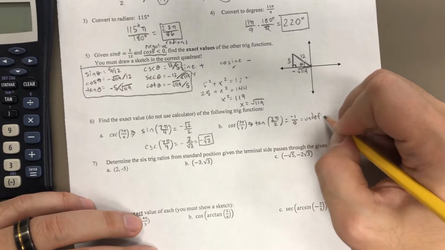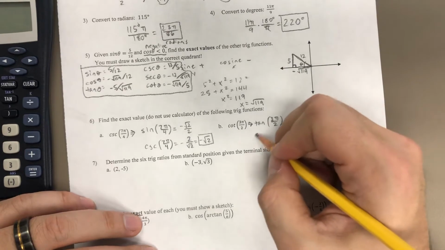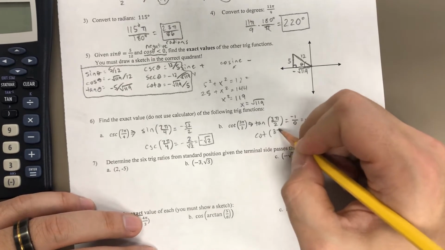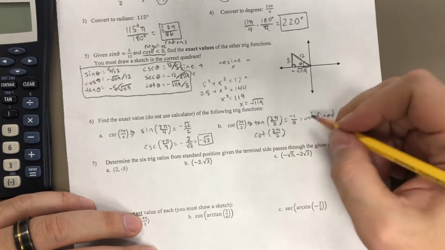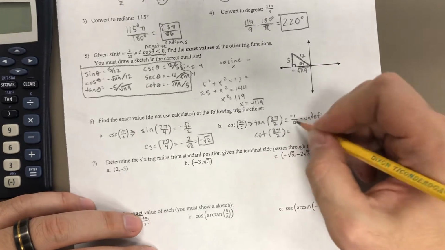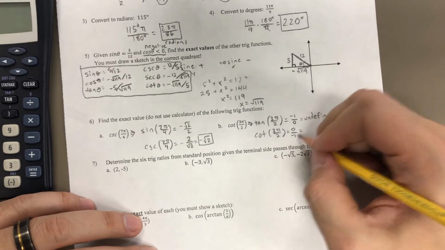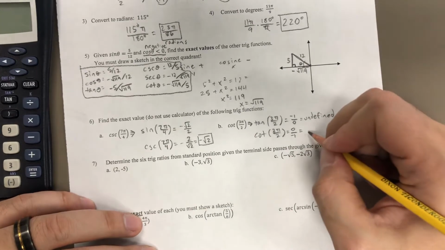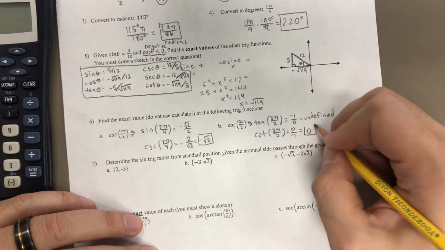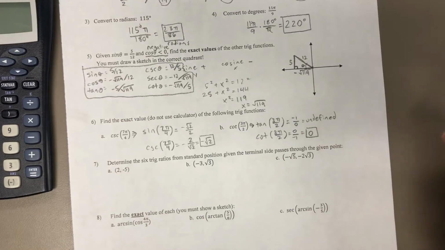But that does not deter us because we know that we're looking for the cotangent of that angle measurement, which is the reciprocal. So if we take the reciprocal of this ratio of negative 1 over 0, we get 0 over negative 1, and 0 over any number other than 0 gives you 0. So 0 is our answer for 6b.